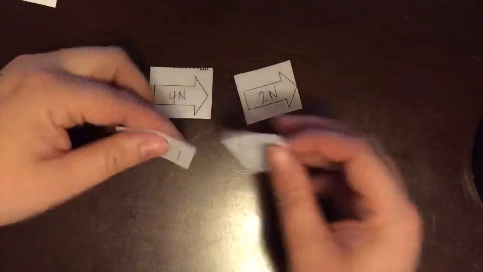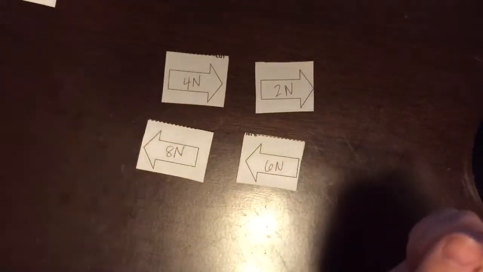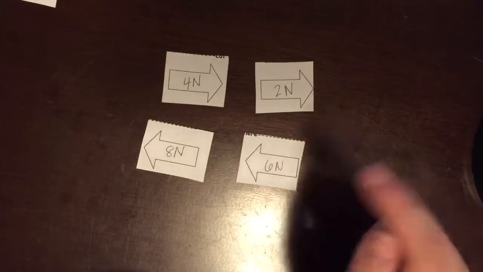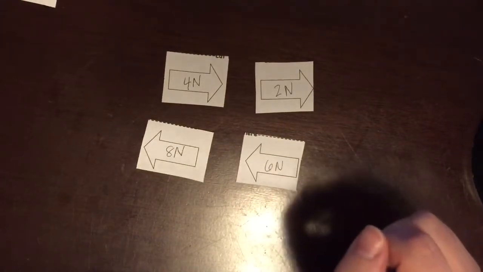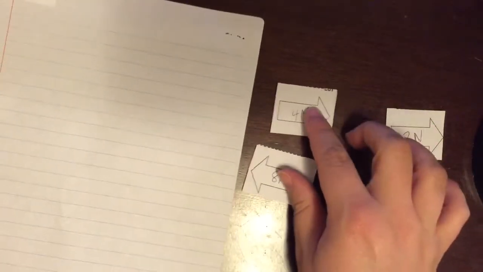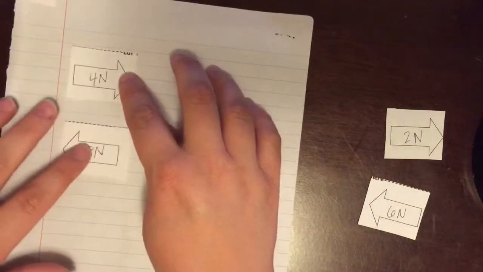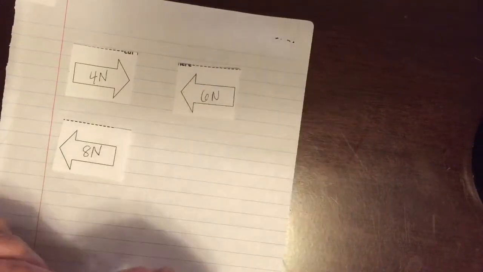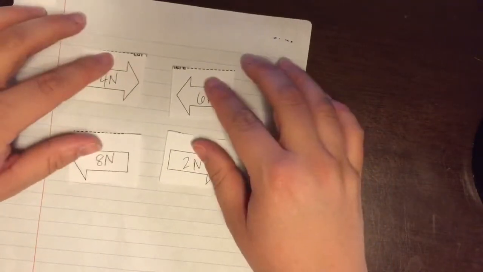Okay, so now, here's my forces. I want you to swap forces with two partners. Okay, so you're going to swap forces with two partners, and then you're going to tape your new forces in your ISN. So let's say I'm going to keep these two forces, and I'm going to swap these two with a partner. So then my partner is going to give me their two forces, and I'm going to find the net force working here.